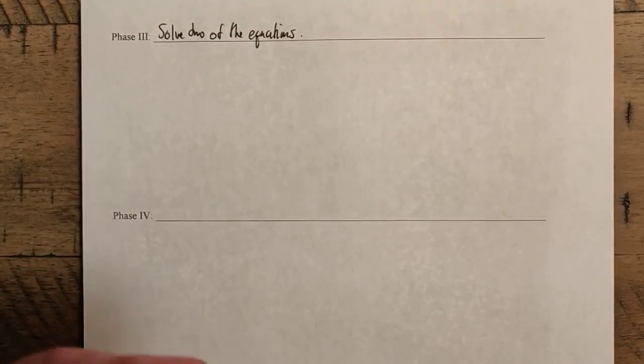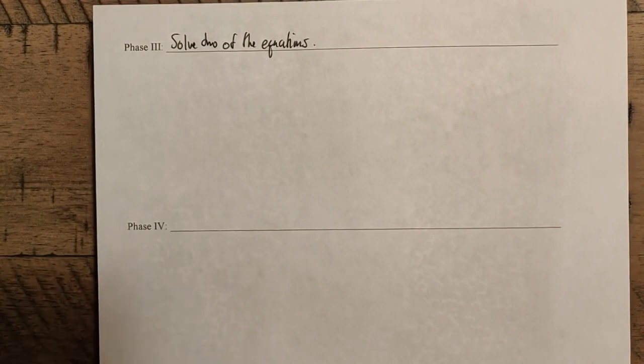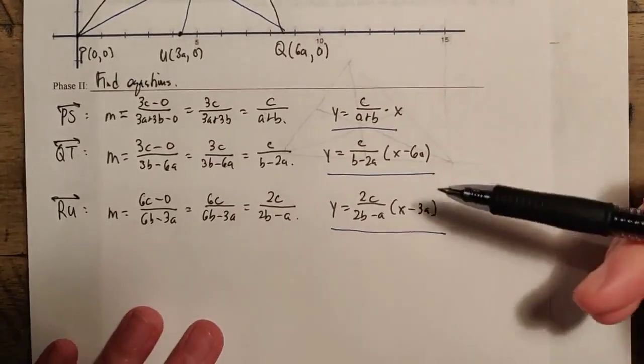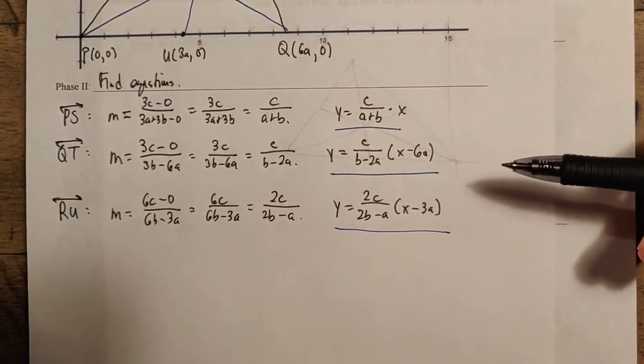All right, let's now look at phase 3. So phase 3, we're going to solve two of the equations that we have here. If you remember, recap from last time, we had our three equations like this here, and we're going to pick two of them and solve them here.